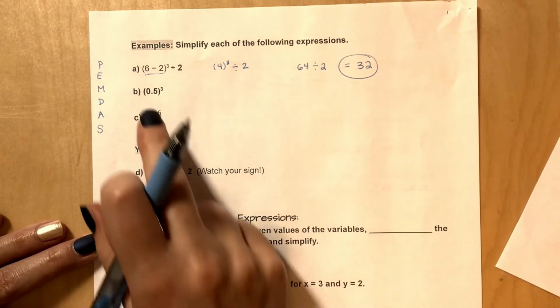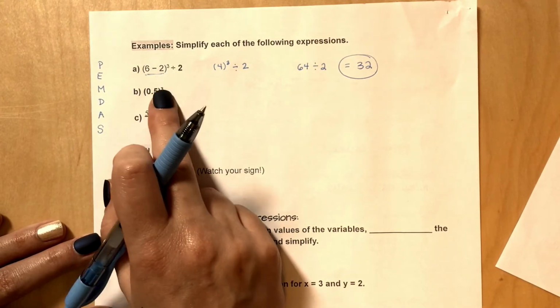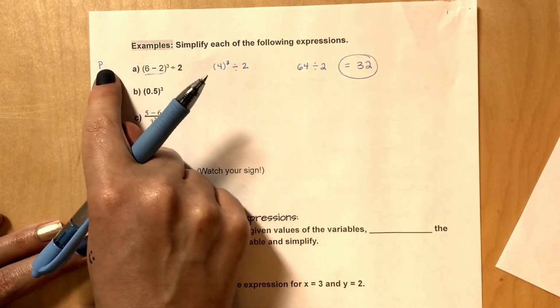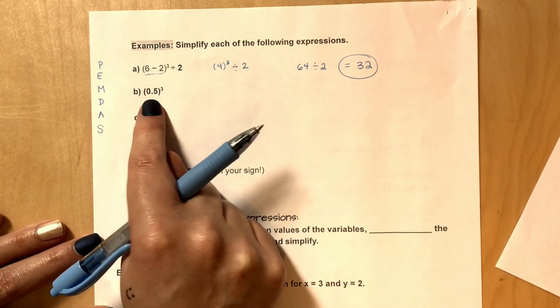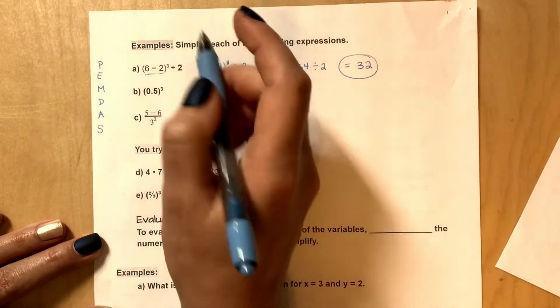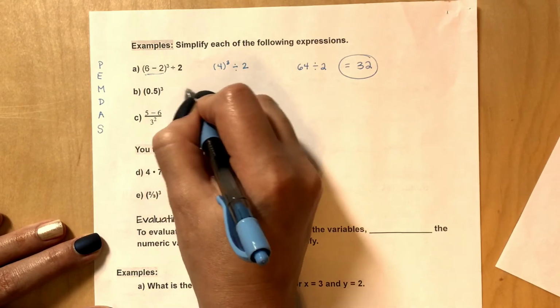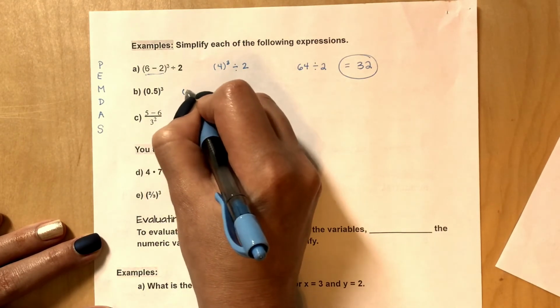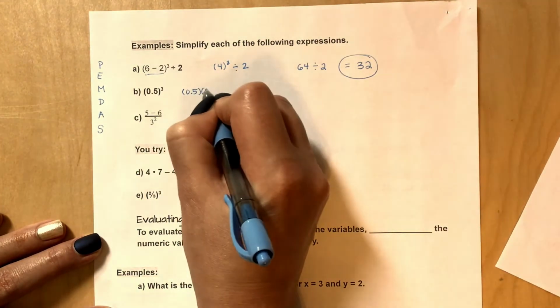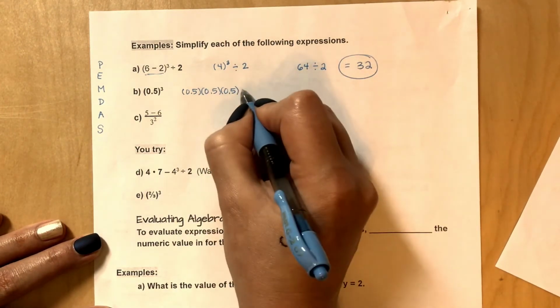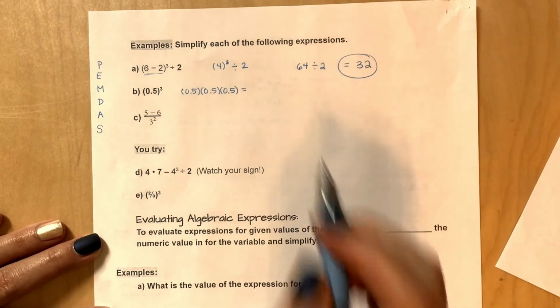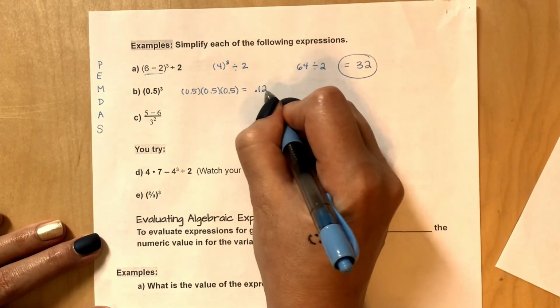All right, moving on to problem B. We have 0.5 cubed. Well, first we have parentheses. We can't do anything to this 0.5. It's just a plain number. It's as simplified as it can possibly go. So we're going to leave that and move forward to exponents. Yes, we can do an exponent because that's raised to the third power. If you need to rewrite it out as multiplication, that's fine, or you can put it straight into your calculator. When you do that, you are going to get 0.125.